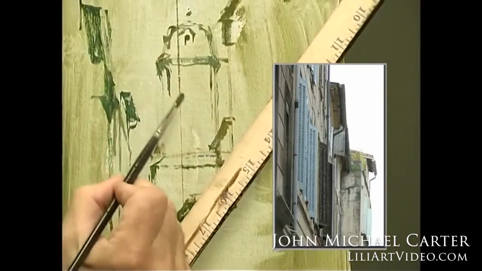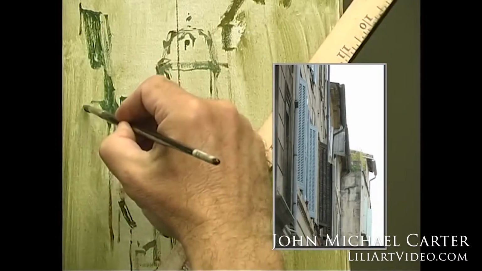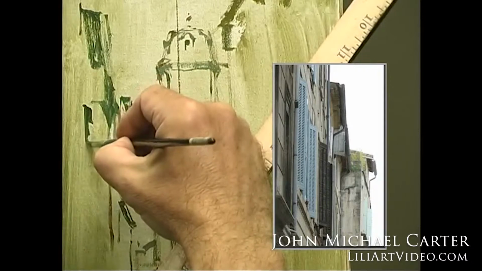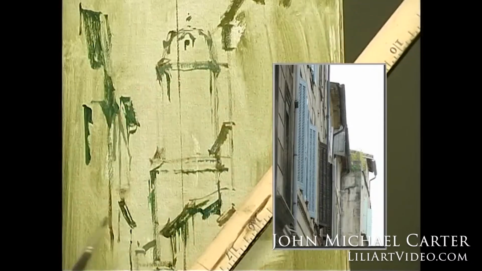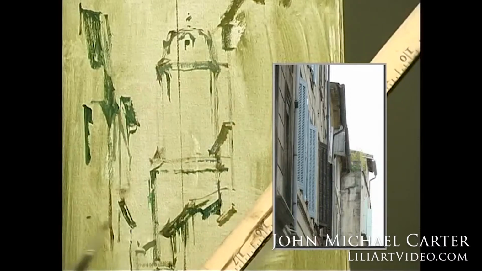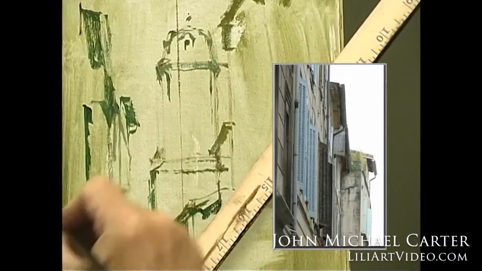So we move along very methodically. You have two shutters here which extend just down to approximately here.